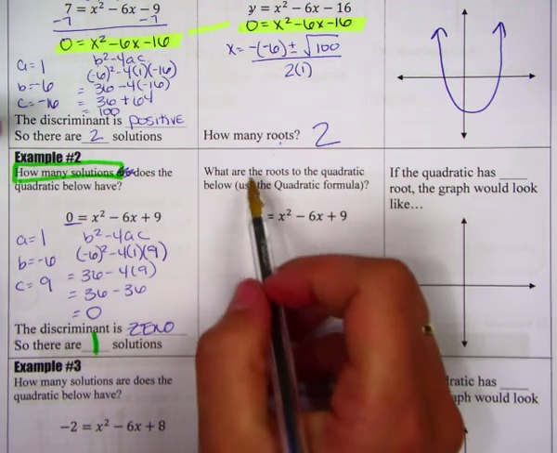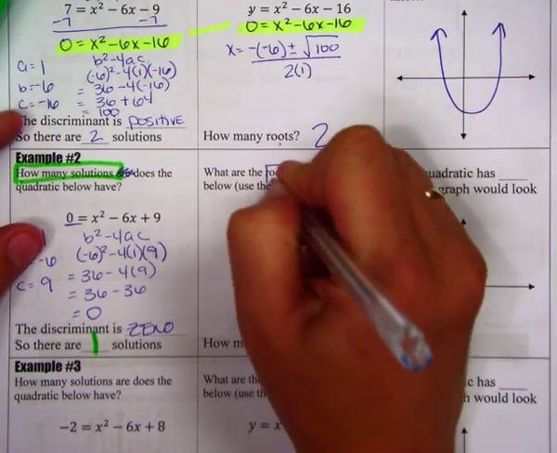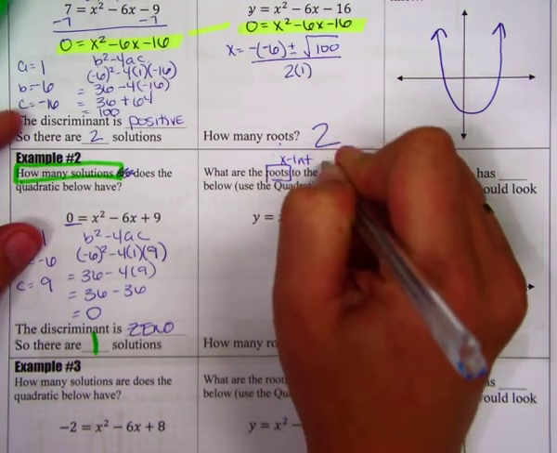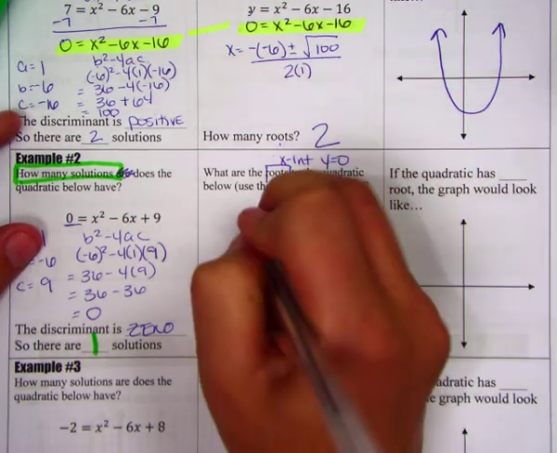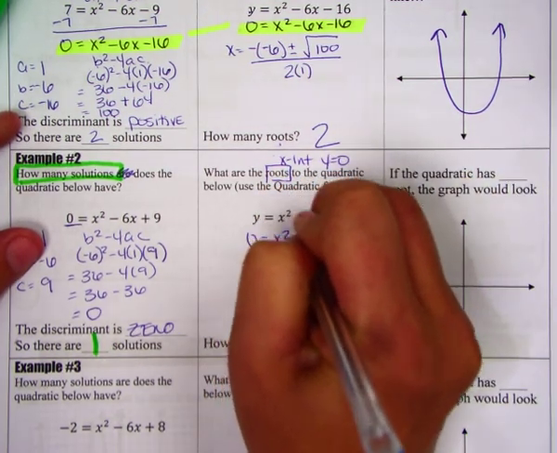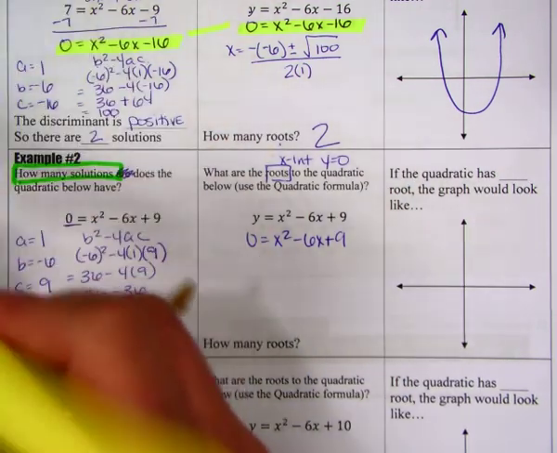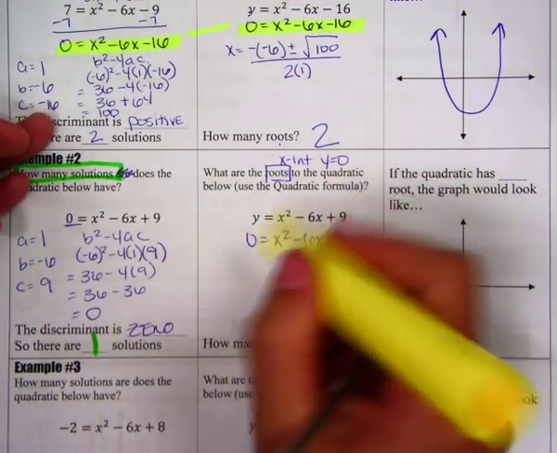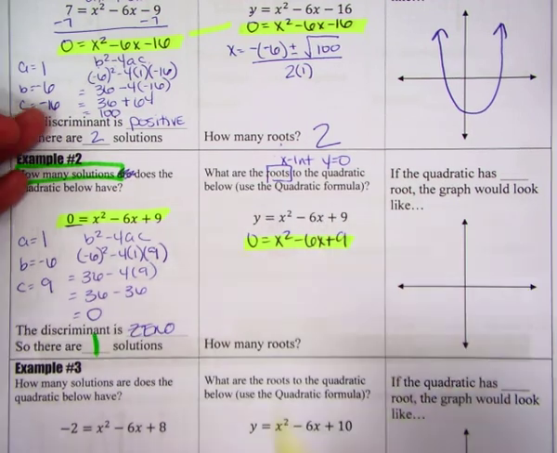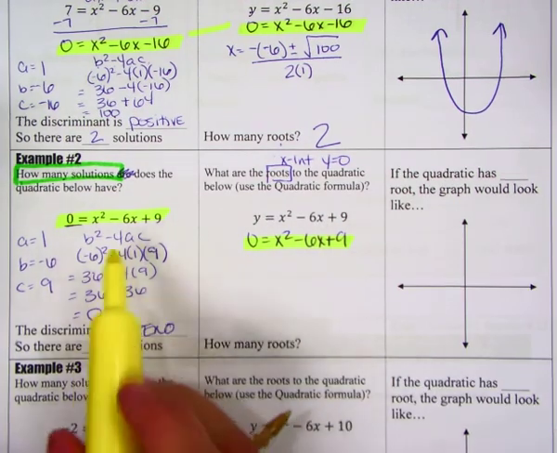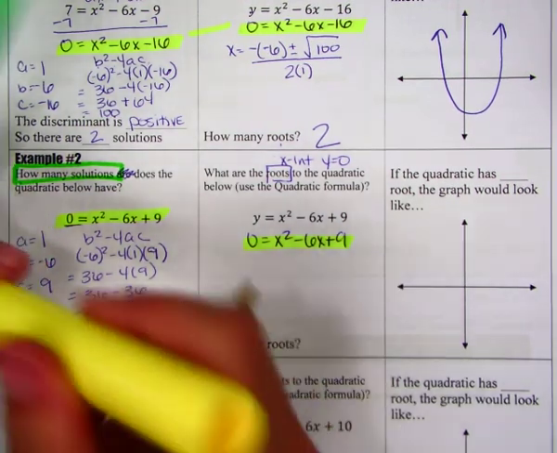Okay, what are the roots? Roots are x-intercepts, which happen when y equals 0. So I'm going to substitute 0 in for y. Again, we're solving for roots. And if you notice, this is the same equation as this. So we've already solved for the discriminant.